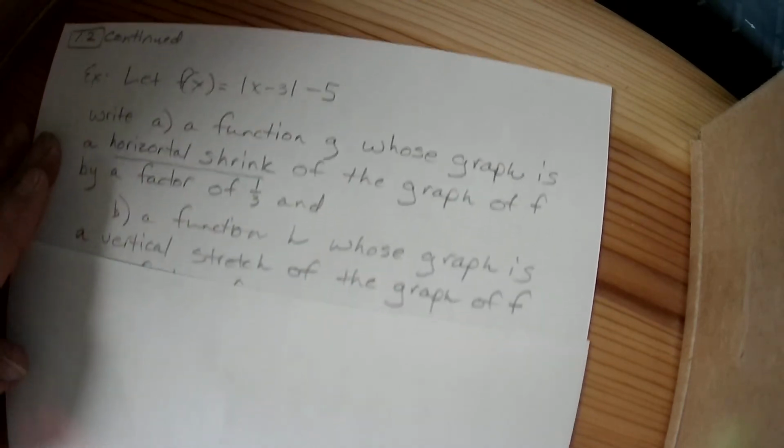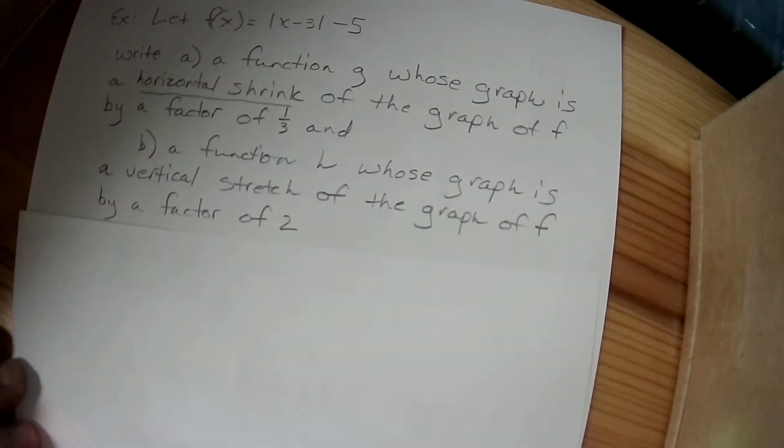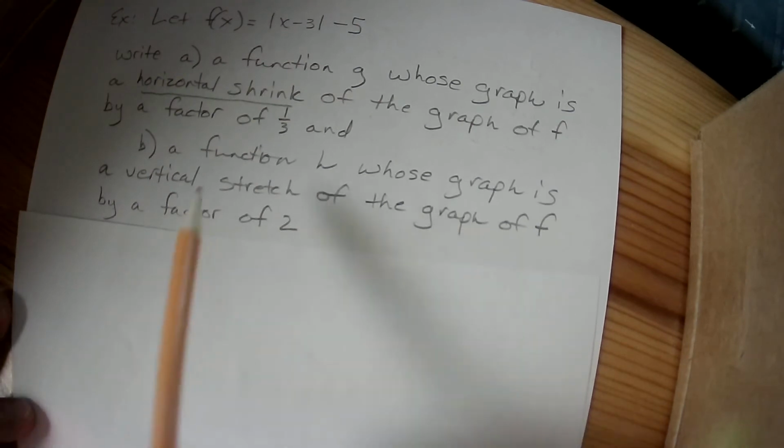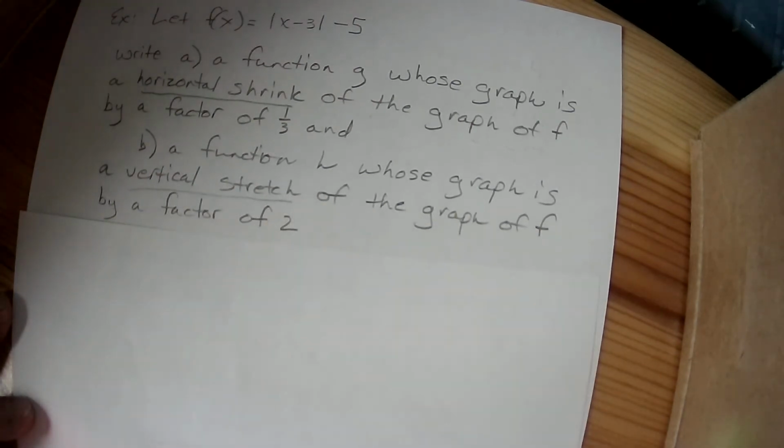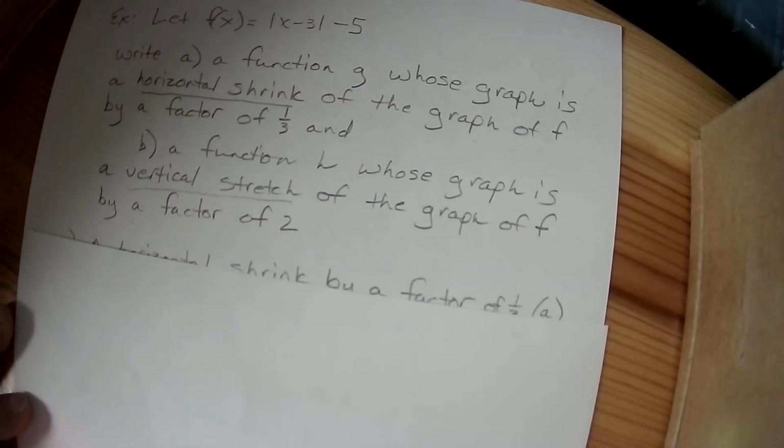And the second problem, we're going to write a function h whose graph is a vertical stretch of the graph of f by a factor of 2. Let's work on g first.